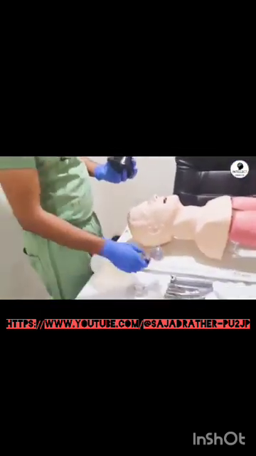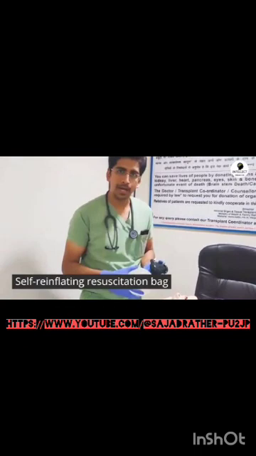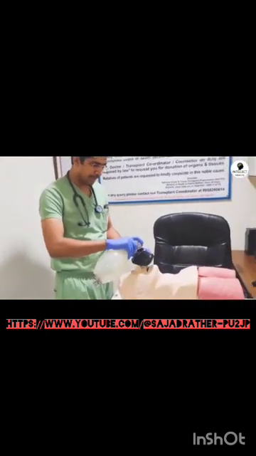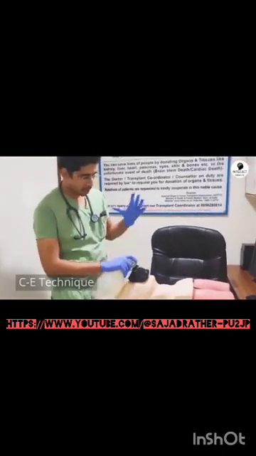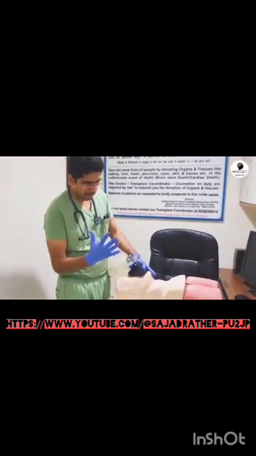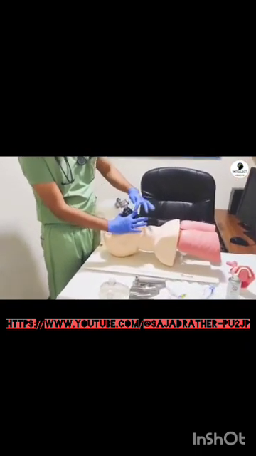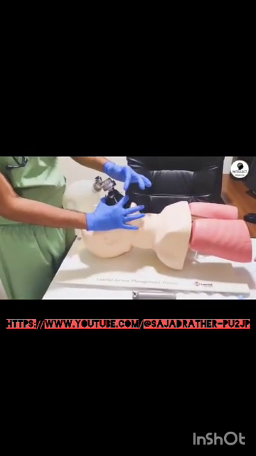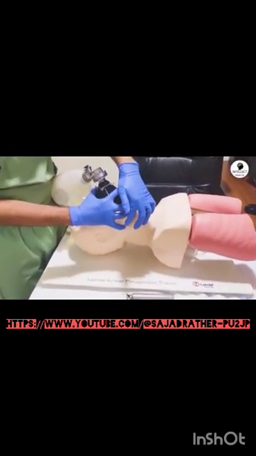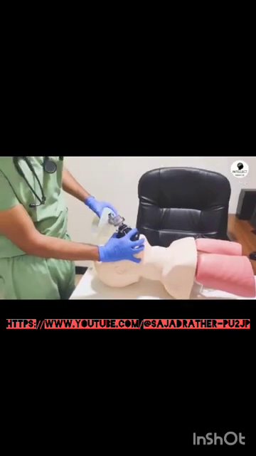Now, as I already said, this is a bag. This is called a self-reinflating resuscitation bag, also called an Ambu bag. Now, attaching it, you need to hold the mask with the C and E technique. Although I prefer to use my left hand, just to show you, I will show with my right hand. The thumb and the index finger should be like a C, standing for compression of the mask onto the face of the patient, and these 3 fingers should make an E so as to elevate the jaw. And then with the other hand, you have to inflate.